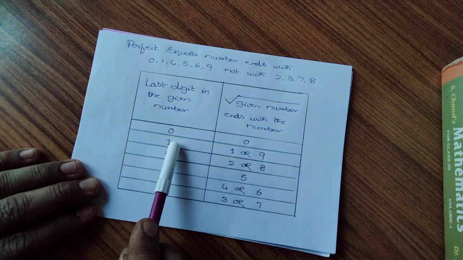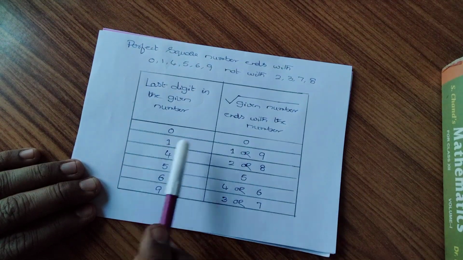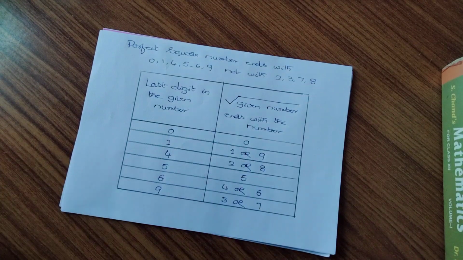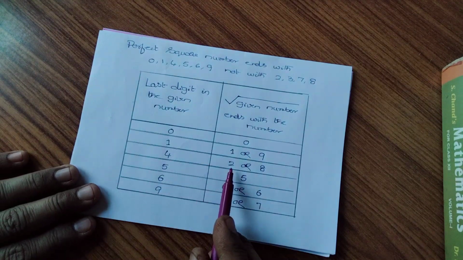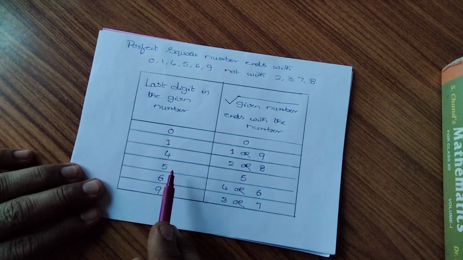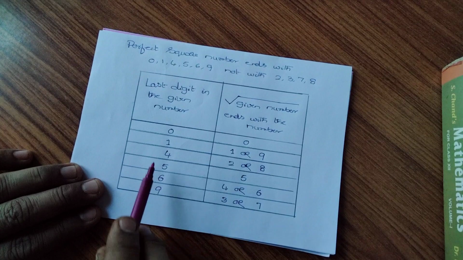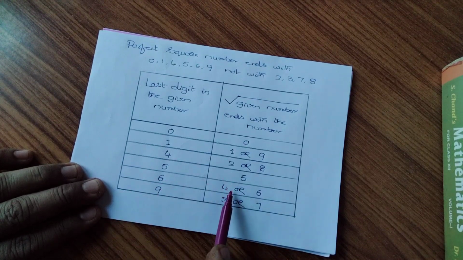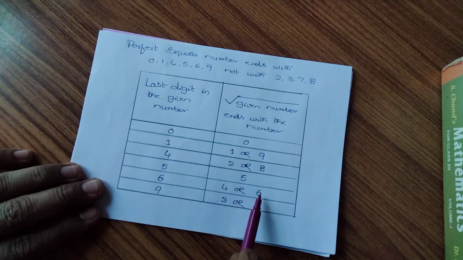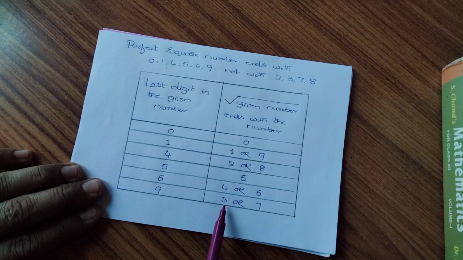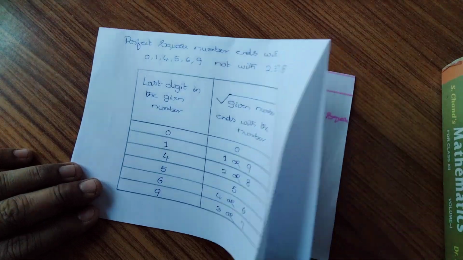If the last digit in the given number is 1, then the square root of that number ends with either 1 or 9. If its last digit is 4, it ends with 2 or 8. If the last digit is 5, then its square root ends with 5 only. If the last digit is 6, then the square root of the given number ends with 4 or 6. If the last digit is 9, then its square root ends with 3 or 7.